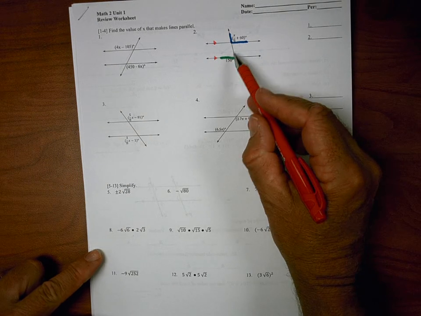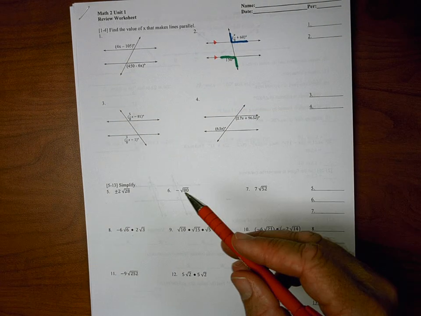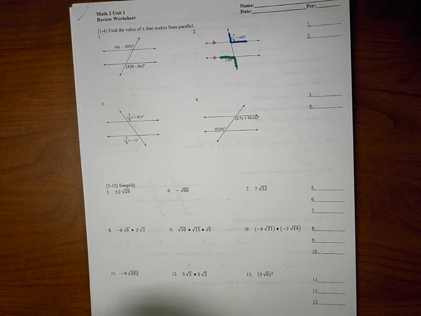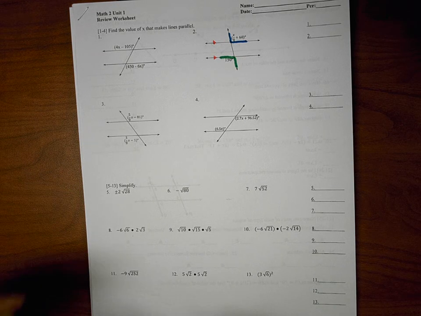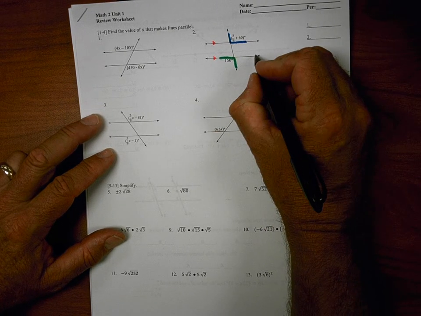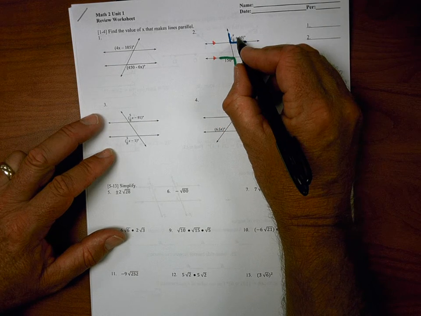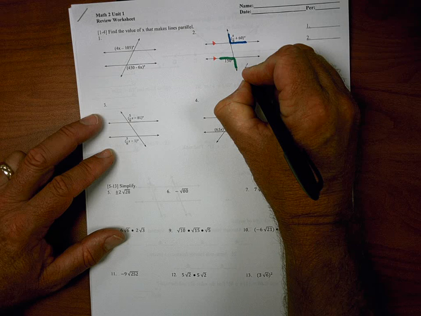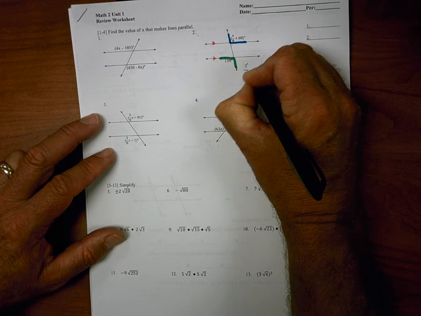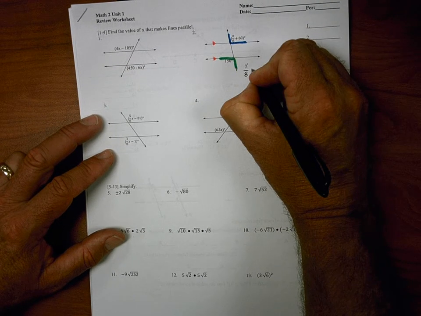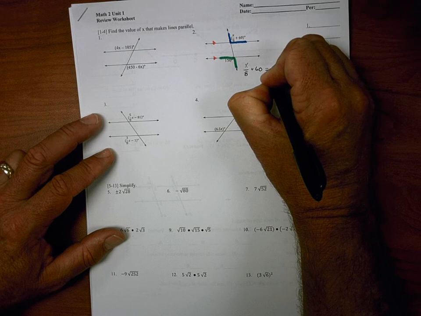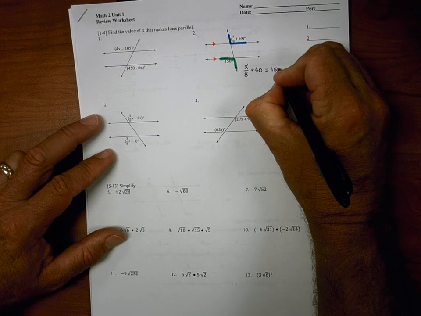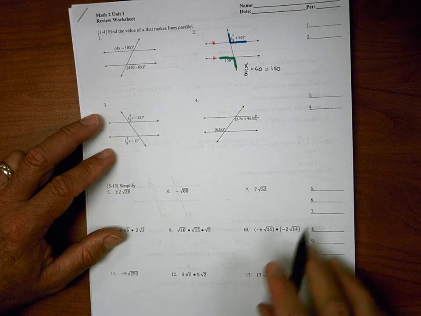Well, what type of angle relationship are those two angles? Those two angles are alternate exterior angles. And if you recall, alternate exterior angles, if the lines are parallel, are equal to each other. So since they're equal, you take the expression for this angle, x divided by 8 plus 60, and make it equal to the other angle, which is 150 degrees, and then we want to find the value of x.